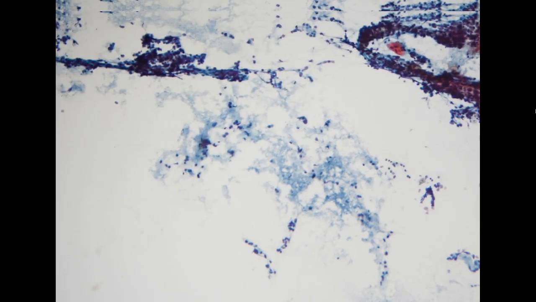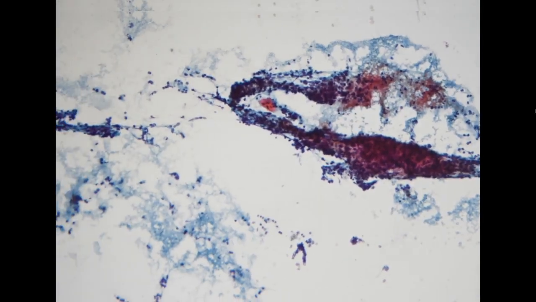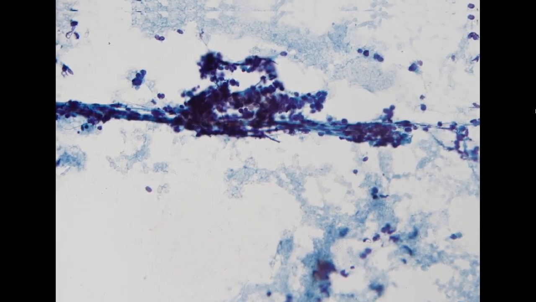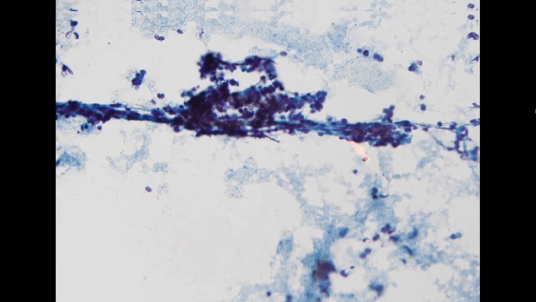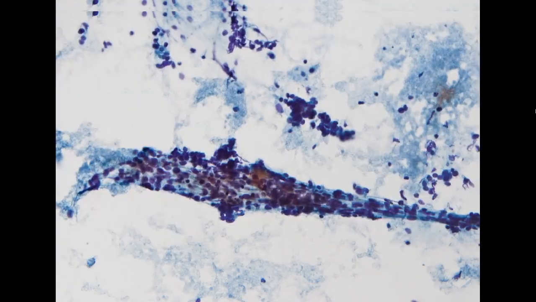So on low power, we can appreciate that it is a hypercellular specimen, and we do see a lot of fragments of very dark cells. And when we go to higher power, we do see a significant crushing artifact for these cells. The cells show hyperchromatic nuclei and a very high NC ratio.